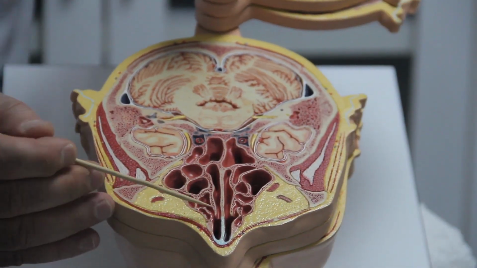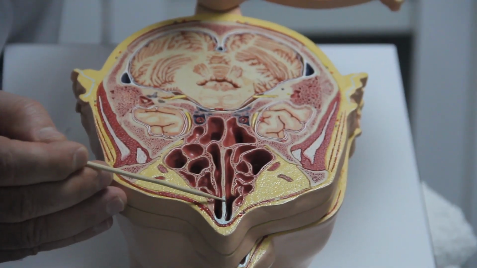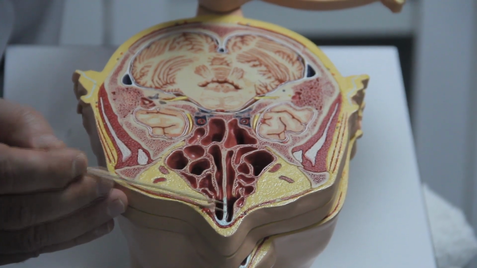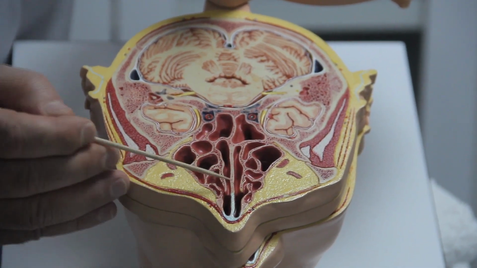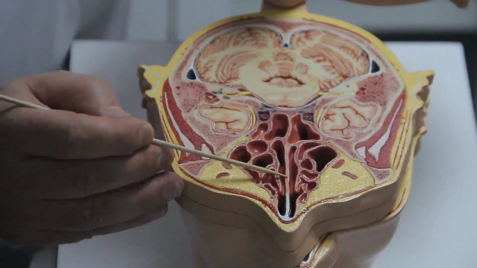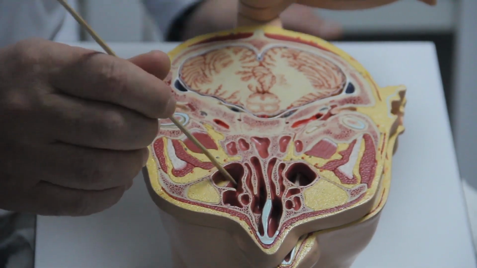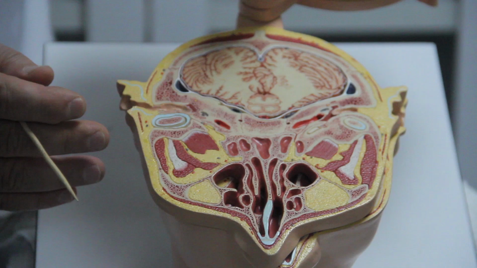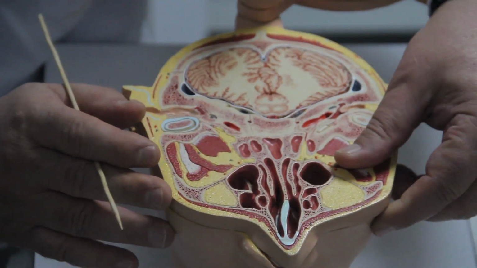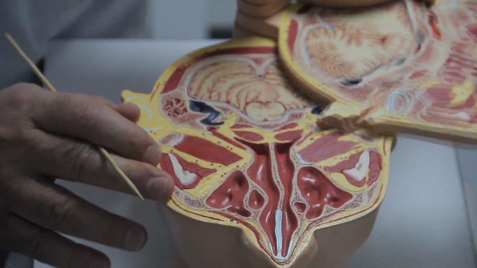Here we start seeing the nasal septum. At the front is the cartilage. This is the septal cartilage, as you can see here. And again, this is the perpendicular plate of ethmoid still. If we go down a little bit more, we can see the maxillary sinus more accurately here. This is the lowest part, which is this area here.